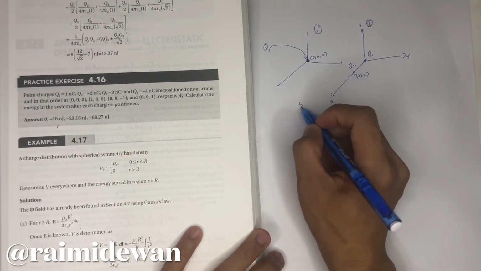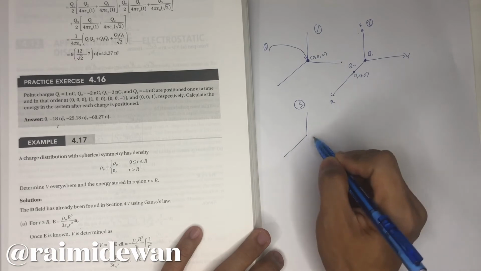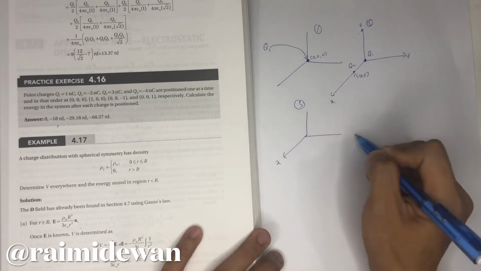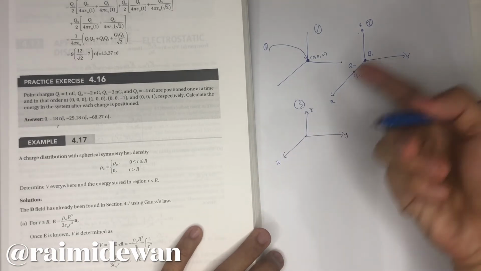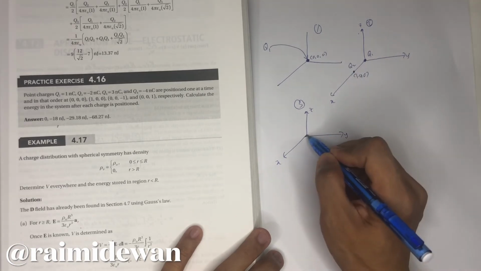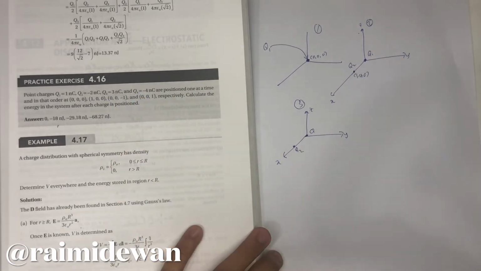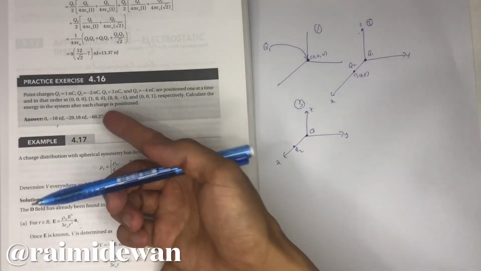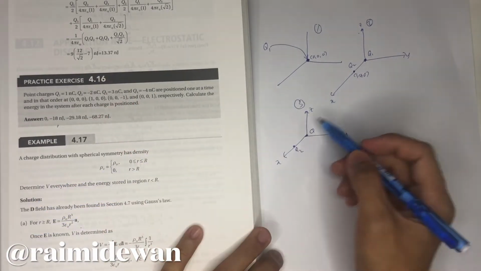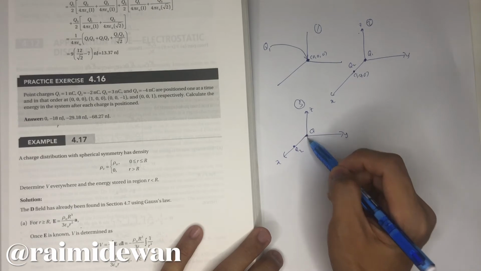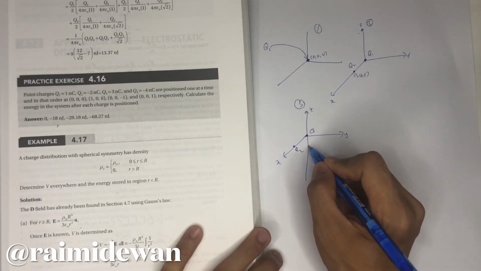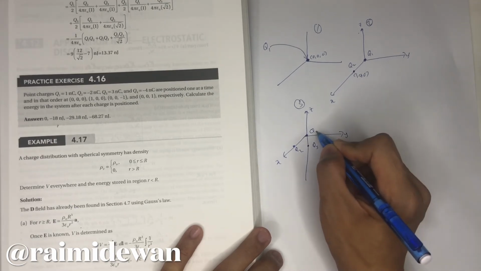At the third situation, remember the two charges that were initially placed are still there. This is Q1 and Q2. Now he introduced a third charge at this position, 0 0 -1. So here, -1 because it is here. So this is your Q3.